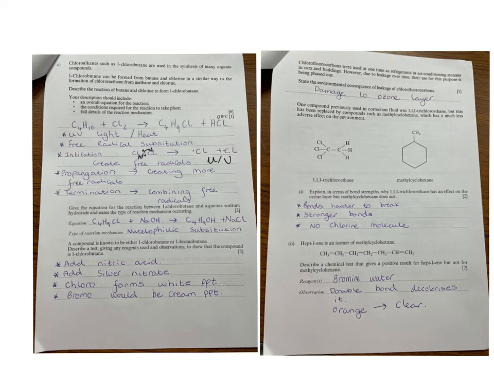the combining of free radicals. Okay, give the equation for the reaction between 1-chlorobutane and aqueous sodium hydroxide. So it's aqueous, so we're making an alcohol. Okay, so NaOH will swap with the Cl, and then you end up with an alcohol and NaCl, nucleophilic substitution. Then describe a test. So you'd add nitric acid, add silver nitrate, chloro would form a white precipitate, bromo would form a cream precipitate.